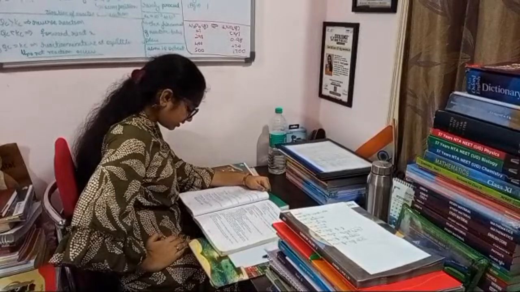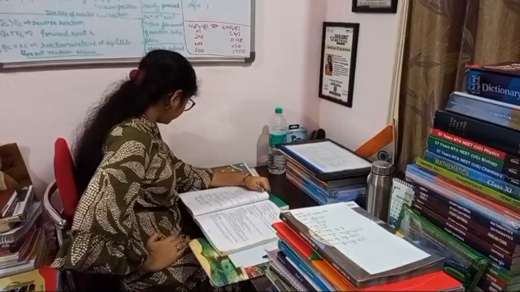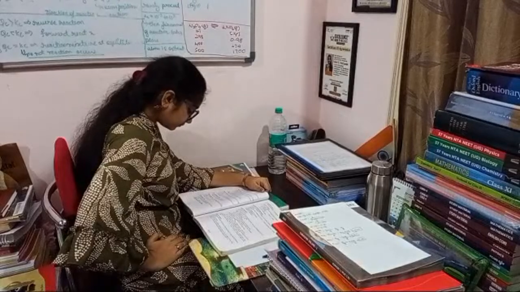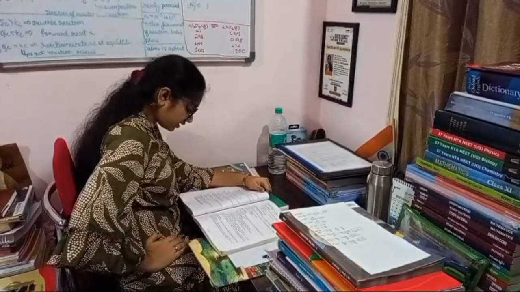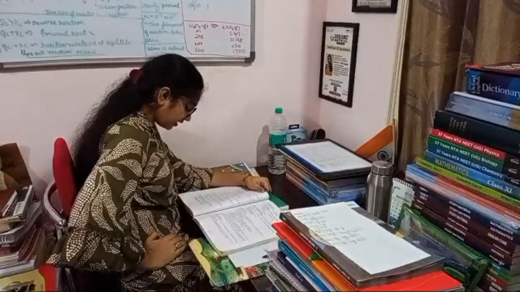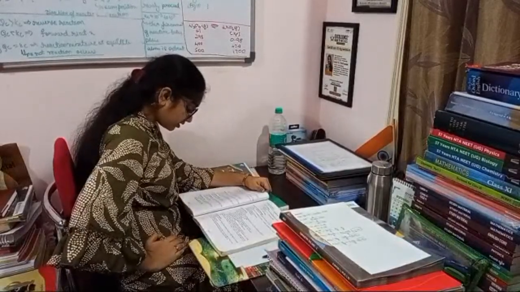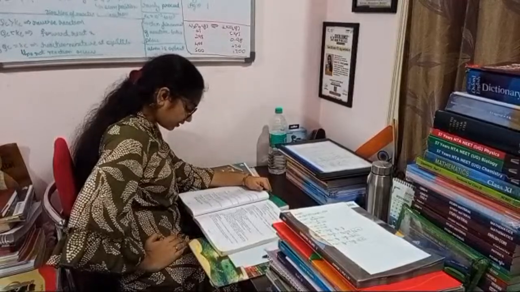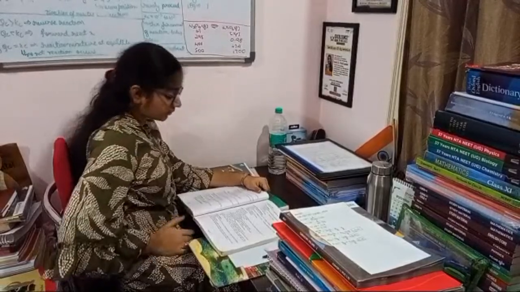Minute respiratory volume. It is the total amount of air that moves into the respiratory system per minute. It is equal to the product of tidal volume and respiratory rate. TV is 500 ml, respiratory rate is 12 times per minute. Minute respiratory volume equals 500 into 12, which is about 6000 ml.